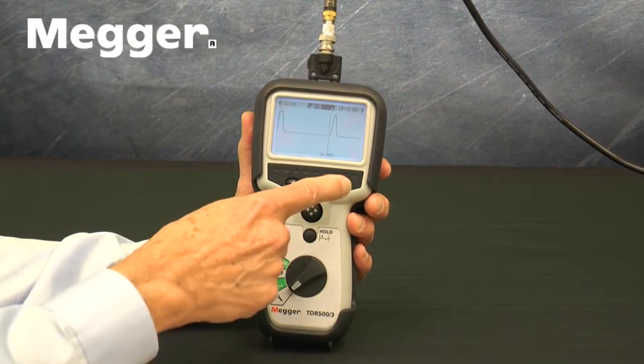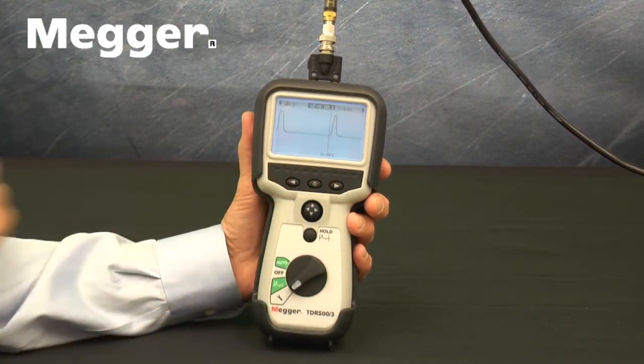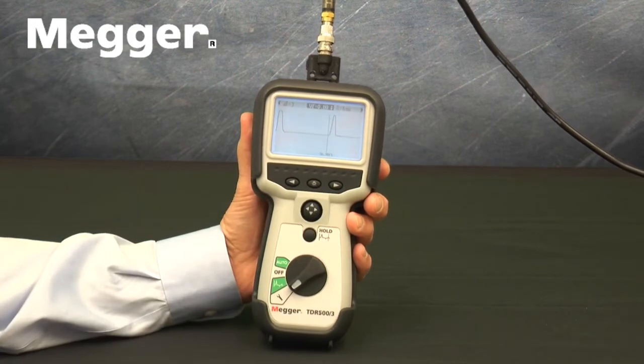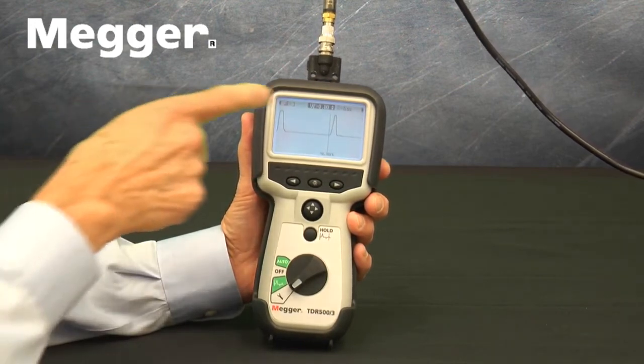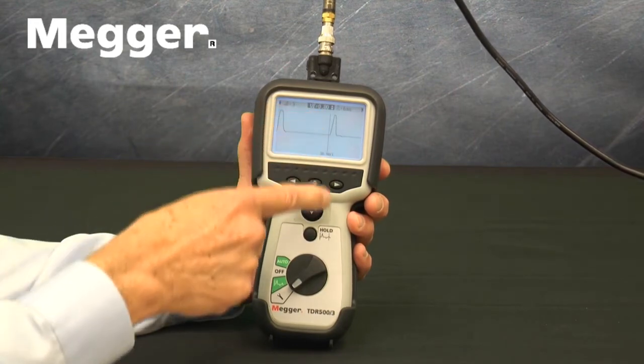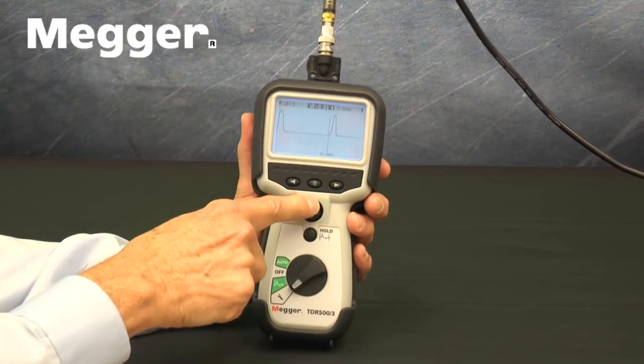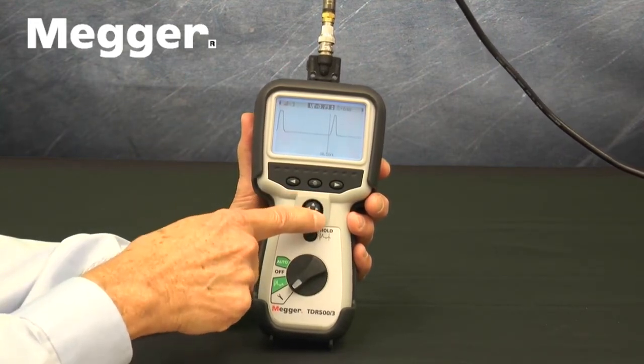From there, push the right arrow to highlight VF. This allows the user to change the velocity of propagation. Bump the joystick up to increase the velocity of propagation and bump it down to decrease it.